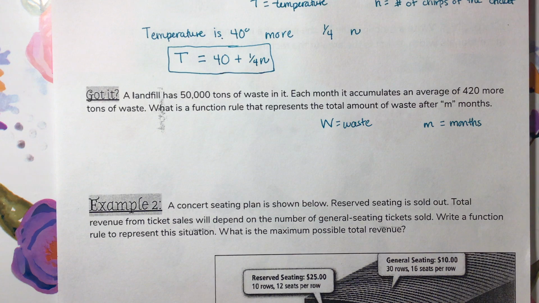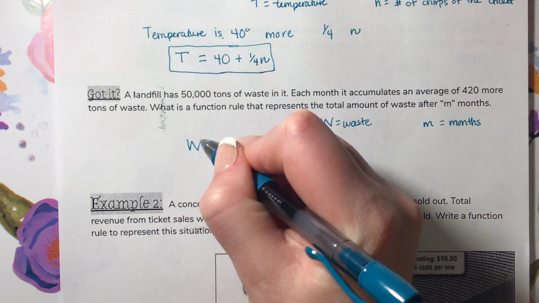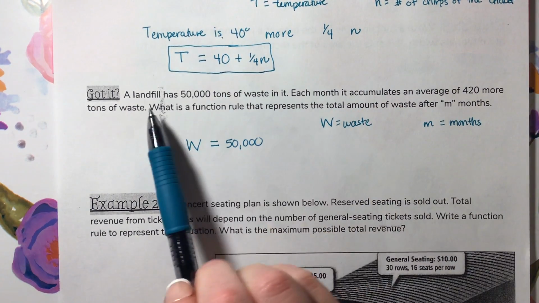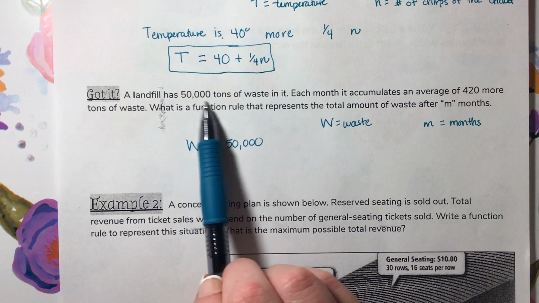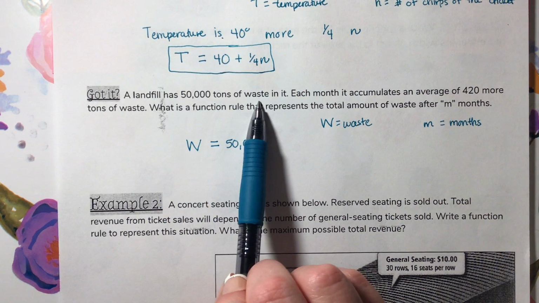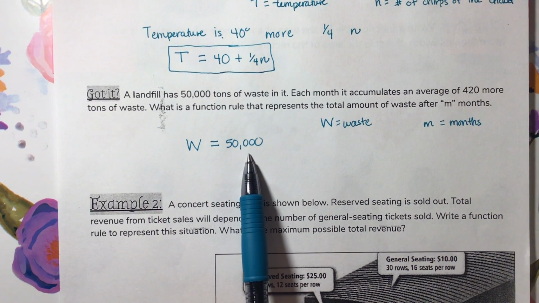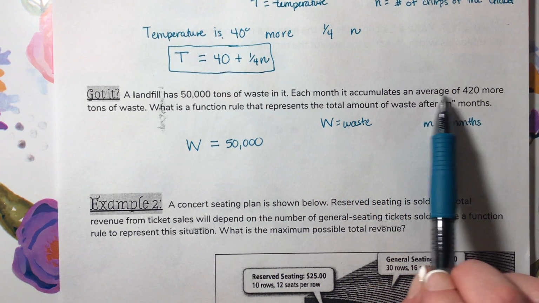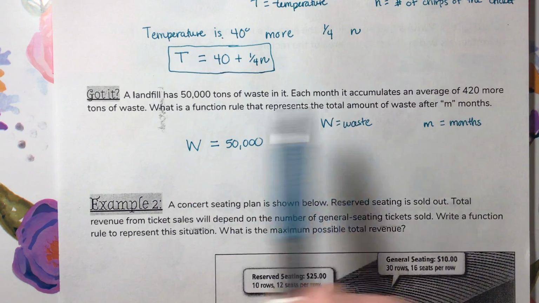So let's reread the problem, and it says a landfill has 50,000 tons of waste in it. So where is the waste right now? The waste is equal to 50,000 tons. That's what this says right here. A landfill has 50,000 tons of waste. So the waste is equal to 50,000 tons. Each month, it accumulates an average of 420 more tons of waste.